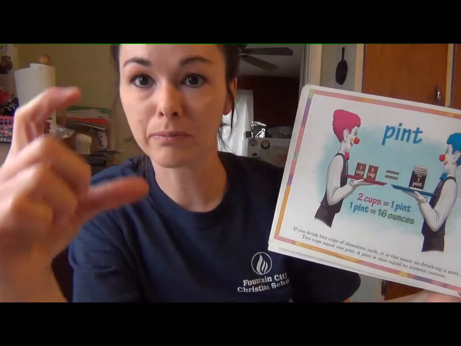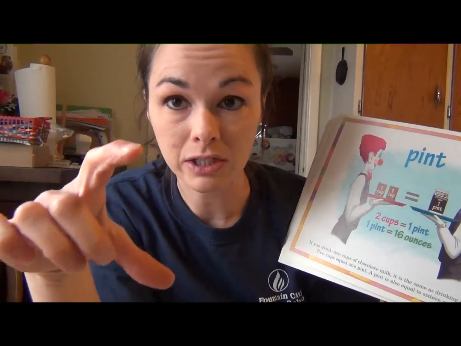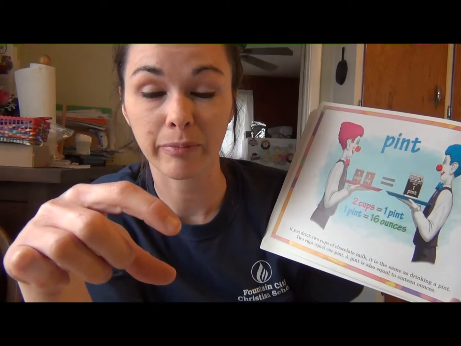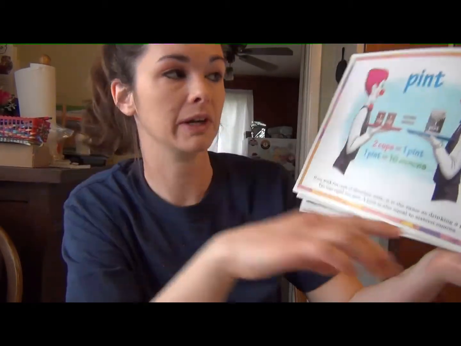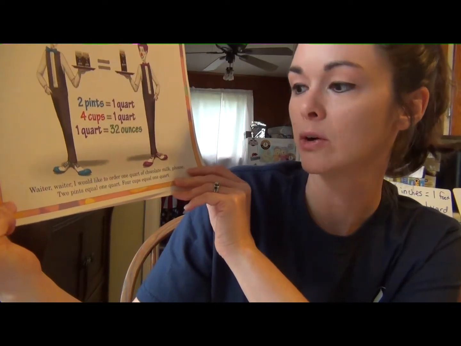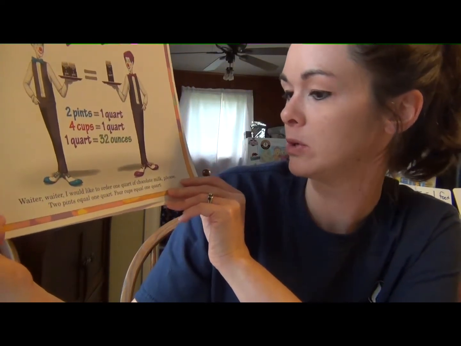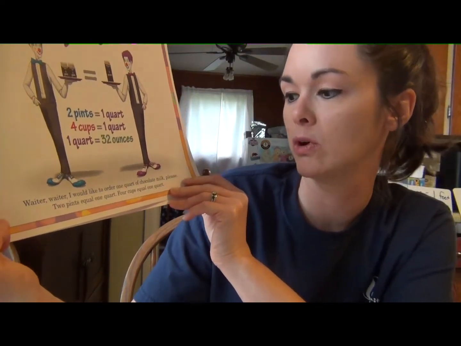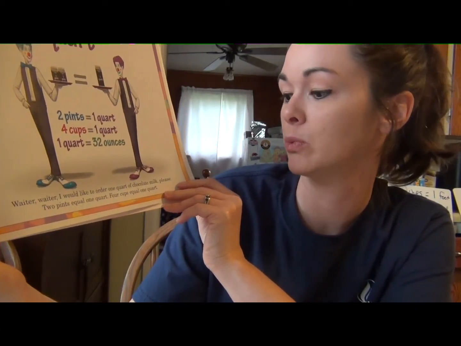So to review, the little cartons of milk that you get at lunchtime, that's half pint. 2 of those together equals 1 pint. Okay, a quart. Waiter, I would like to order 1 quart of chocolate milk, please. 2 pints equals 1 quart. 4 cups equals 1 quart.